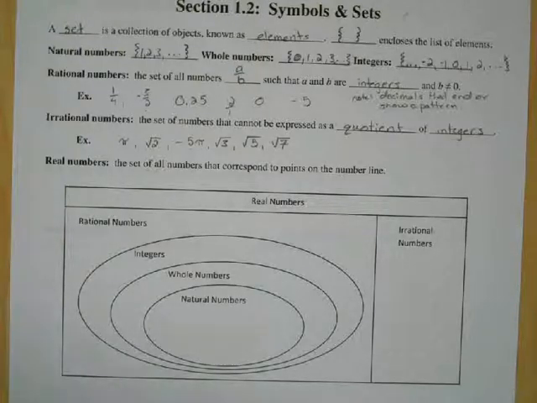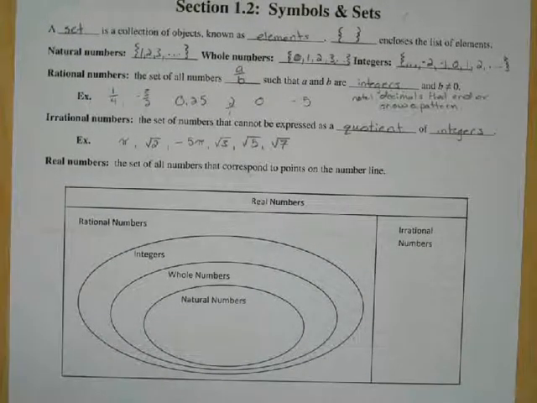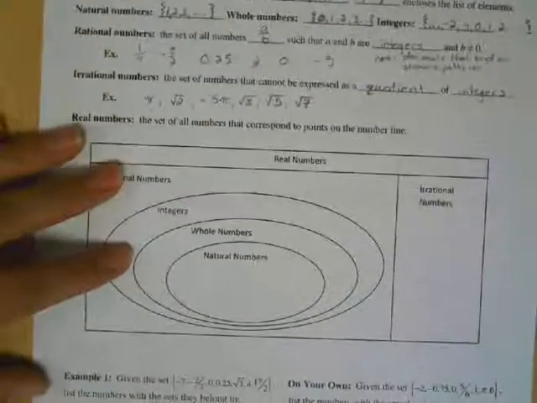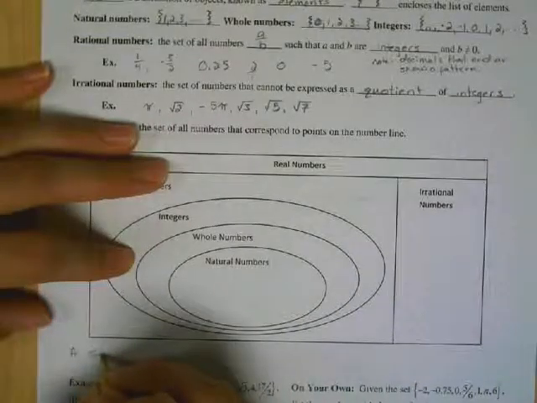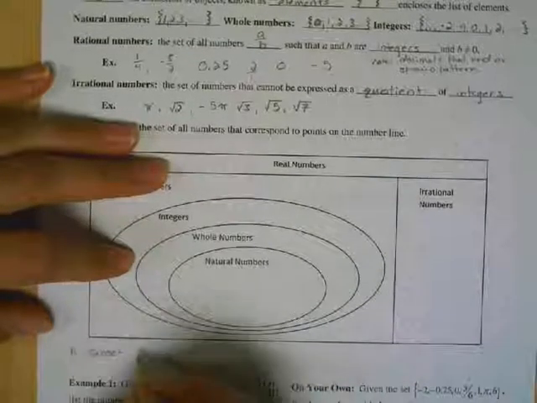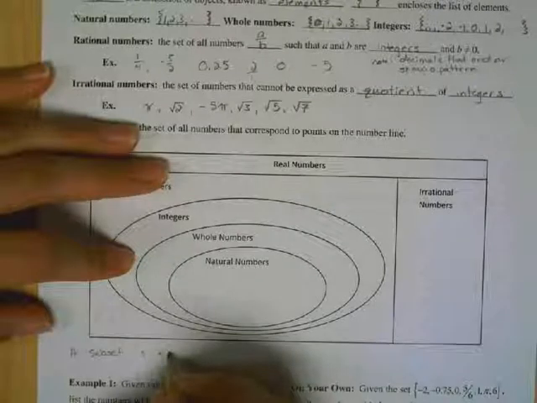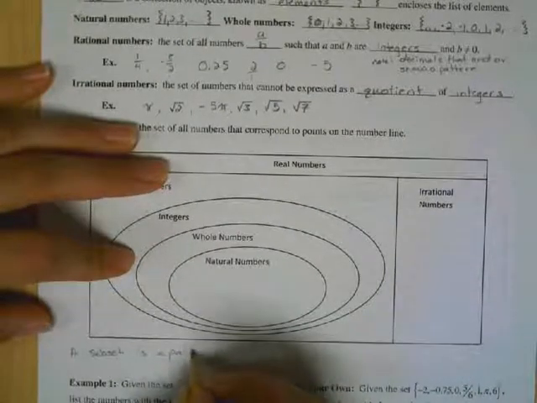Alright, so this next little thing demonstrates what a subset is. This set of notes doesn't actually have it, but I'll add it right here for you. A subset is a part of a set.